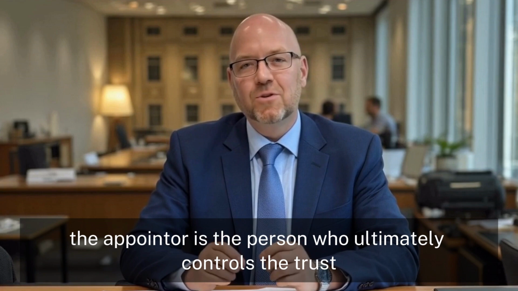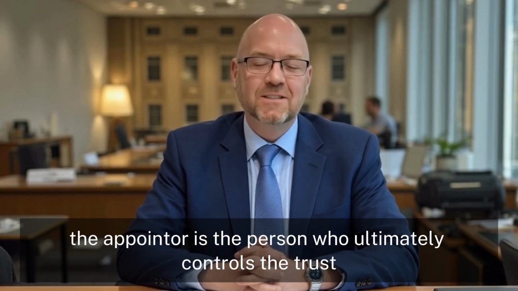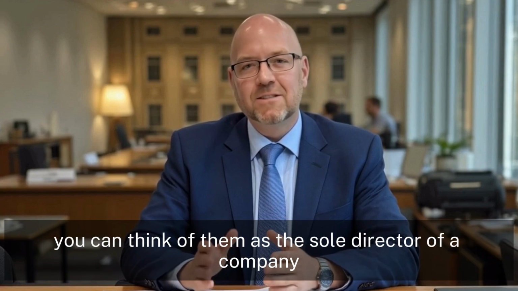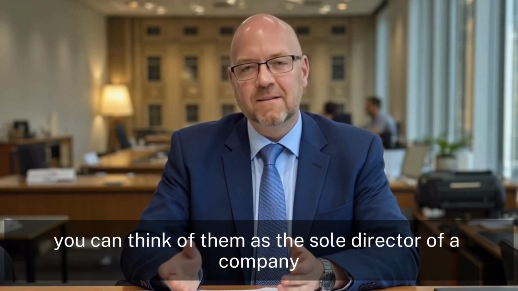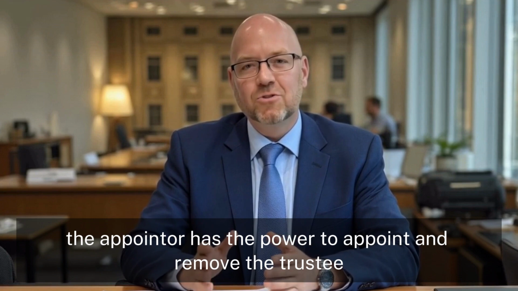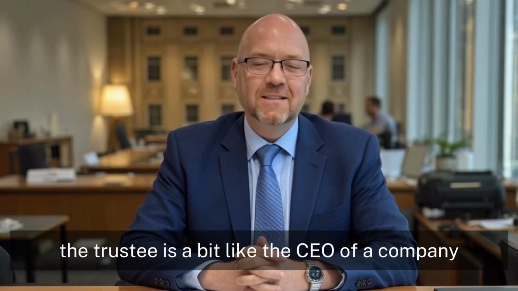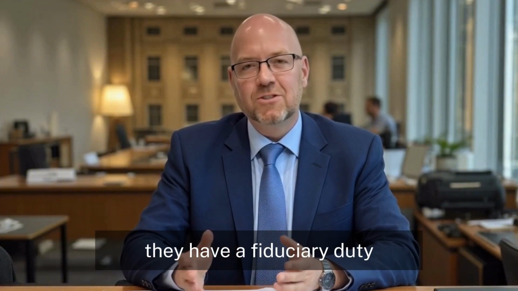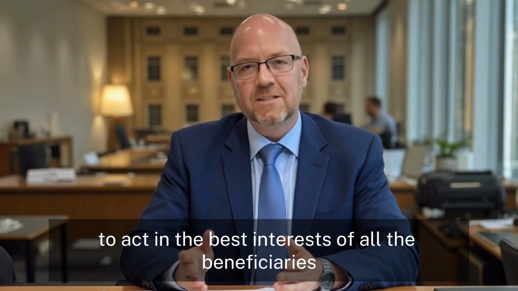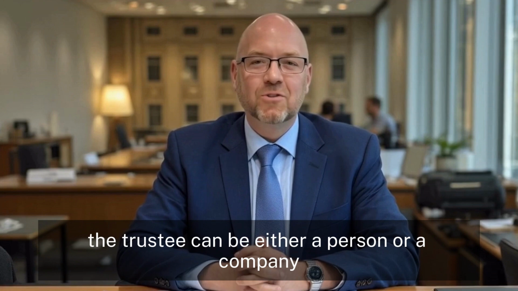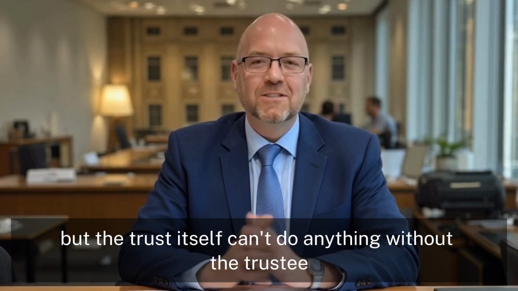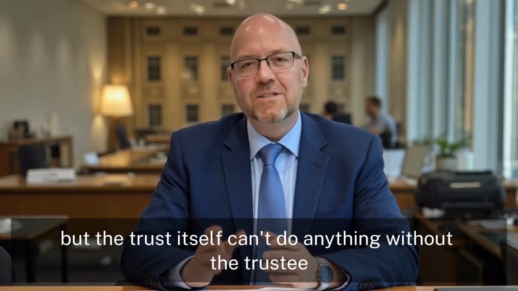The appointor is the person who ultimately controls the trust and its assets. You can think of them as the sole director of a company. The appointor has the power to appoint and remove the trustee. The trustee is a bit like the CEO of a company. They have a fiduciary duty to act in the best interests of all the beneficiaries. The trustee can be either a person or a company, but the trust itself can't do anything without the trustee.